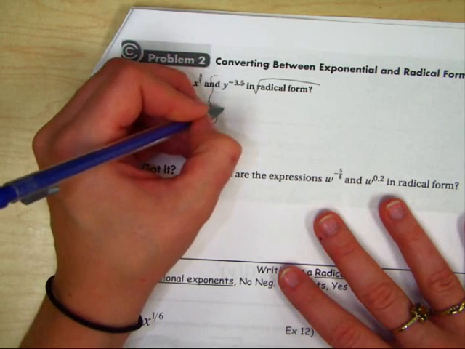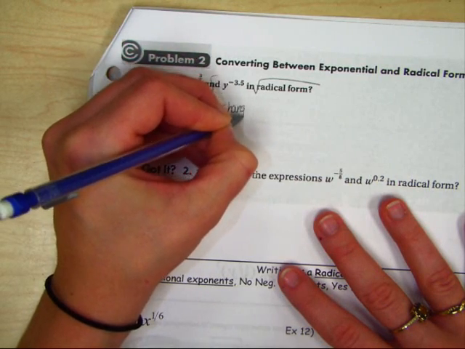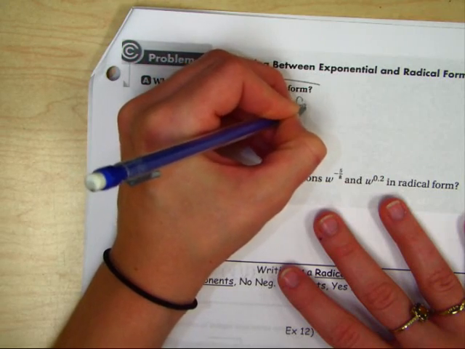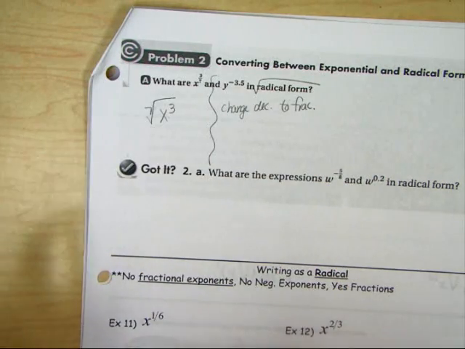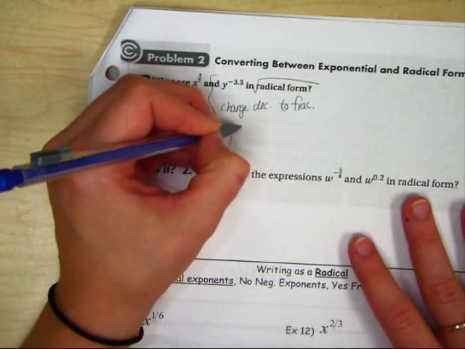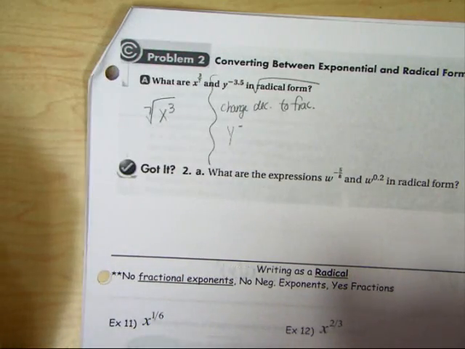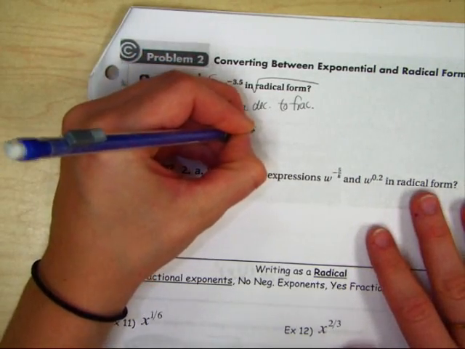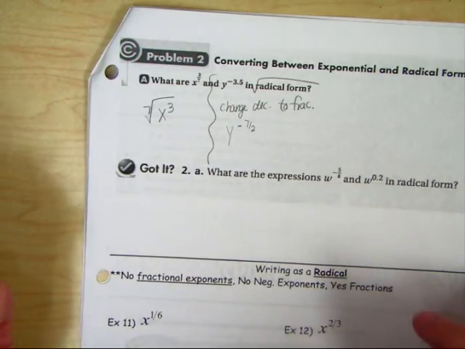Now this one, of course, is being a little difficult because it's in a decimal. So let's say this. Change decimal to fraction. Write down your directions. Change decimal to fraction. And now that's going to be y to the negative. Do you know what negative 3.5 is? Well, that's 7 over 2. Because 7 divided by 2 is 3.5.